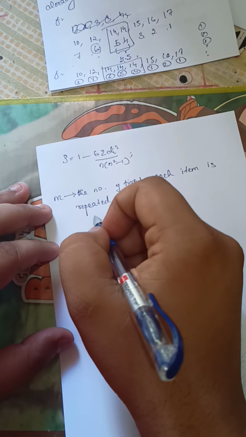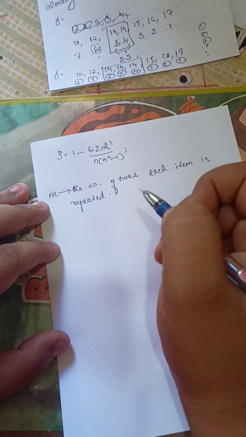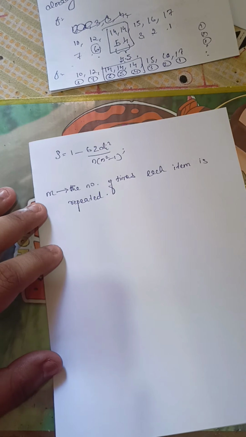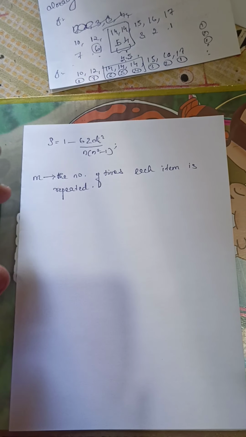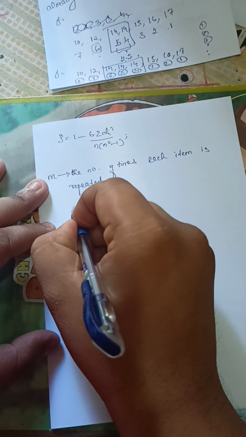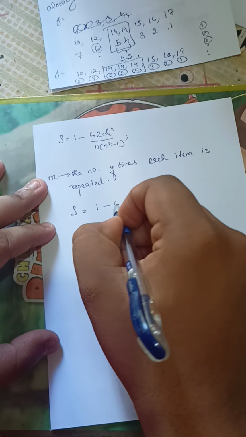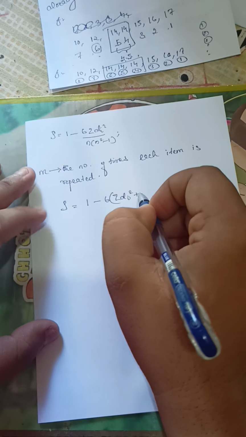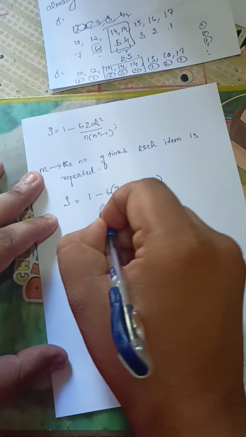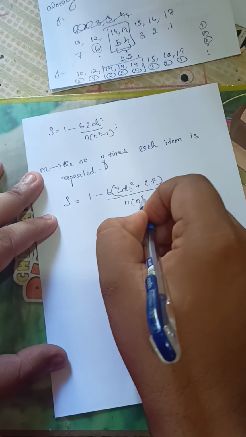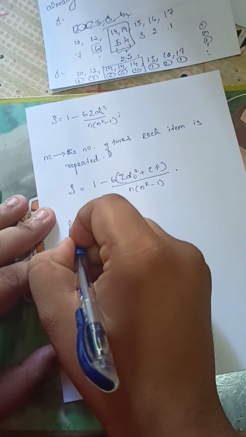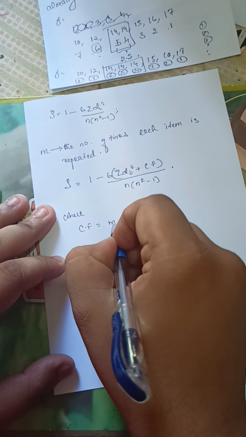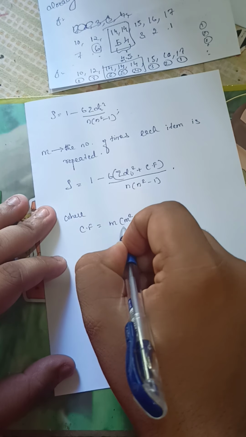The formula changes to rho equal to 1 minus 6 times summation d i square plus a correction factor CF, divided by n into n square minus 1, where CF is m into m square minus 1 by 12.